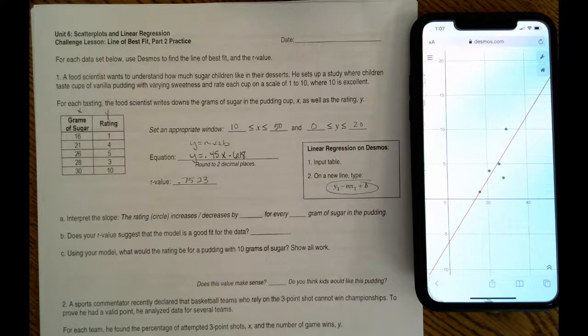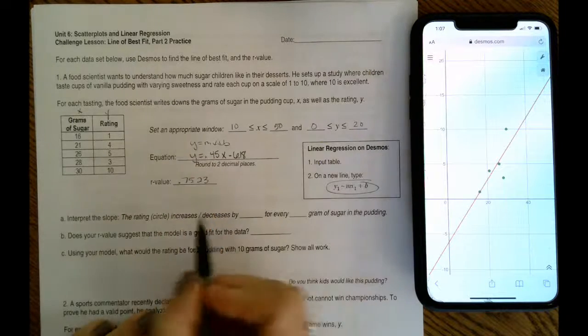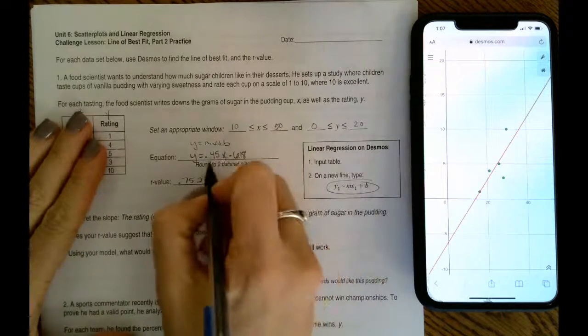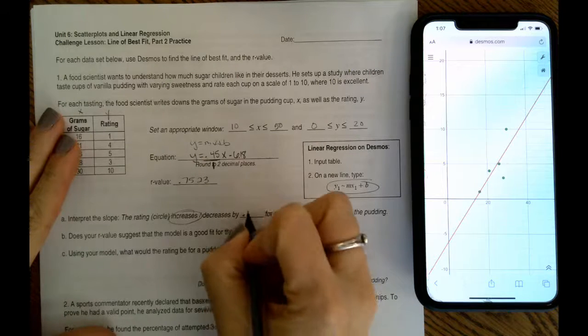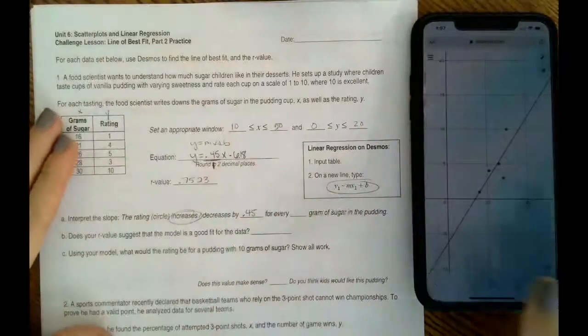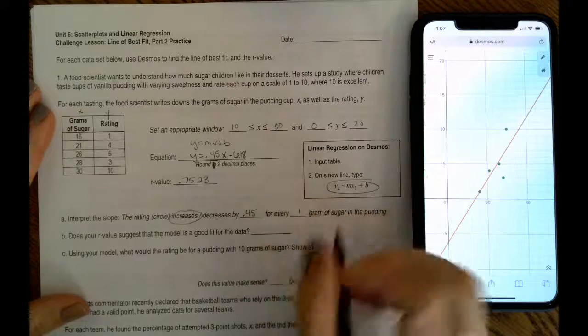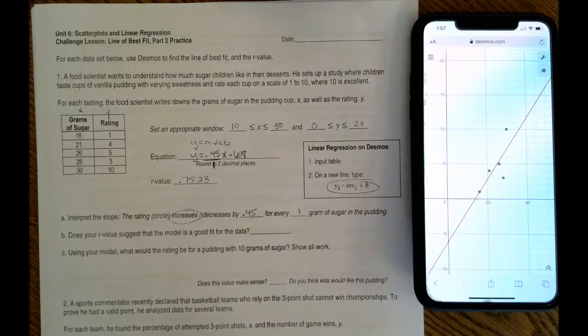All right, part A says interpret the slope. So if we look at our slope, it's positive, meaning that this is going to be increasing. And then I always say make a fraction with your slope. You always have to have a numerator and denominator. So this is saying that the rating increases by 0.45 for every 1 gram of sugar in the pudding. So 0.45 over 1, that's where I'm getting those two numbers from.